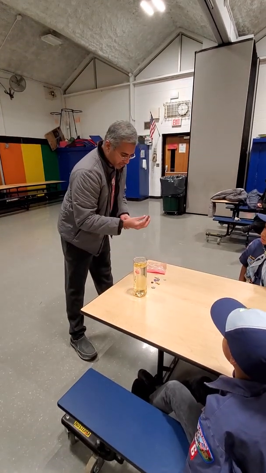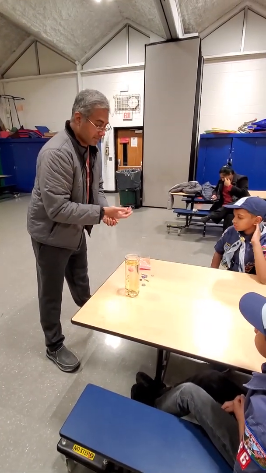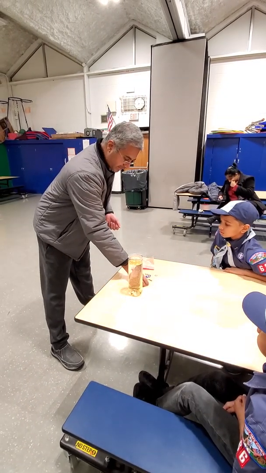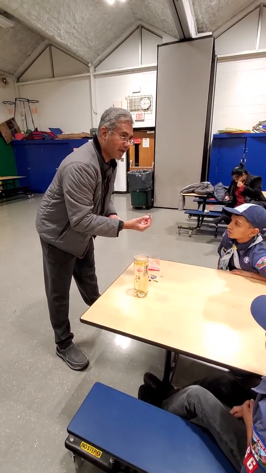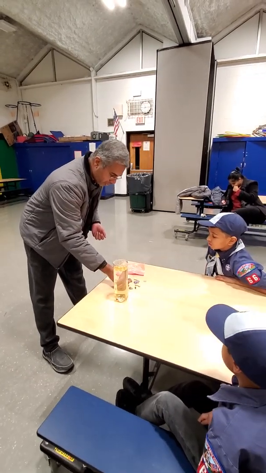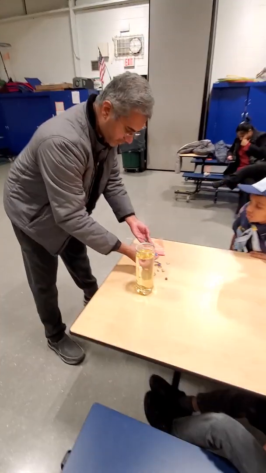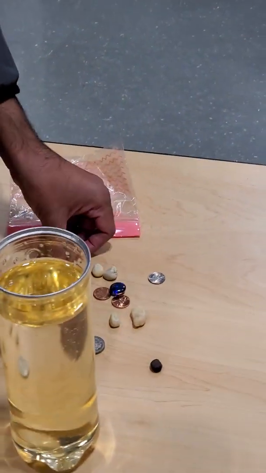Okay? Some rock, which has a weird shape, but it has a lot more surface area, and it is heavy, right? And then some coins, which are flat. Let's see how that goes. And these are some pebbles, which are a little bit smaller, right? And this is smooth, but it is not like a marble. It's kind of a marble, but a bit flatter.